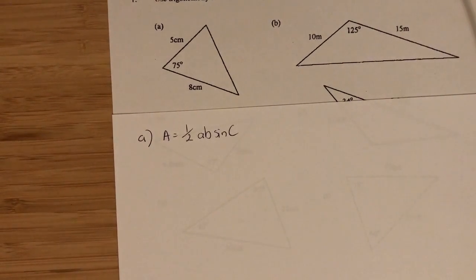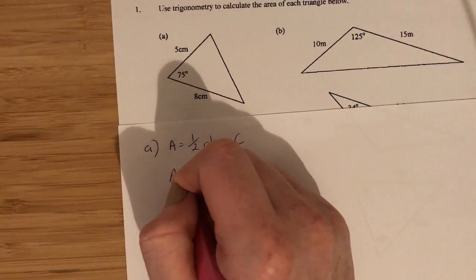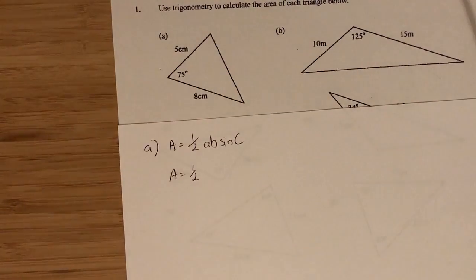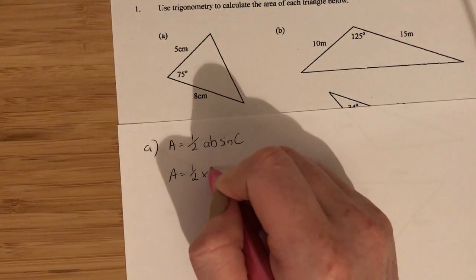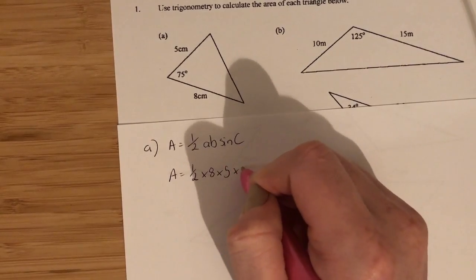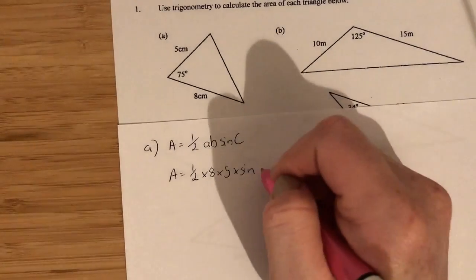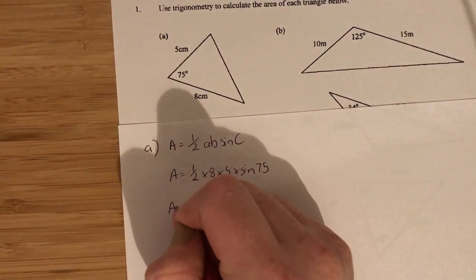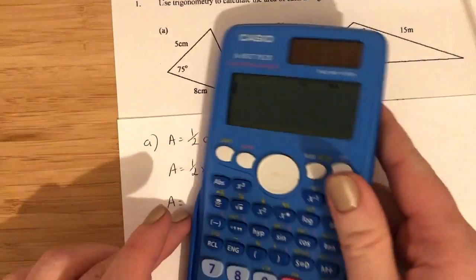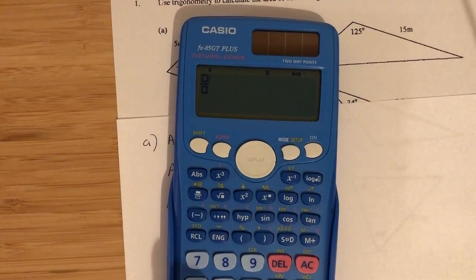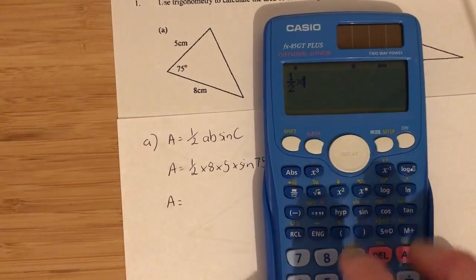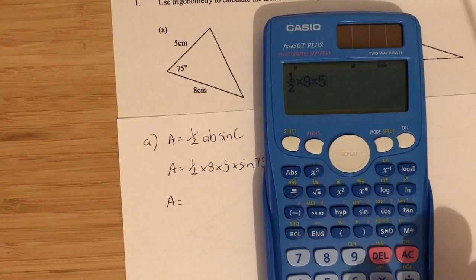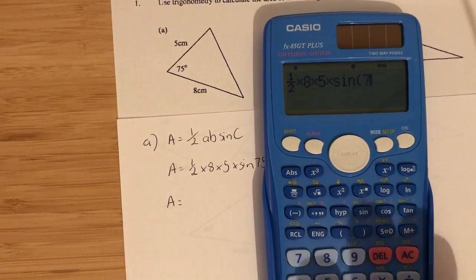So area equals a half AB sine C. We then just substitute in our numbers. So that means the area equals a half, A and B, it doesn't matter which one's which, as long as it's the two around the angle. So a half times 8 times 5 times sine 75, because that's the size of our angle. So we're just going to put that into our calculators. Use the fraction button: 1/2 times 8 times 5 times sine 75.